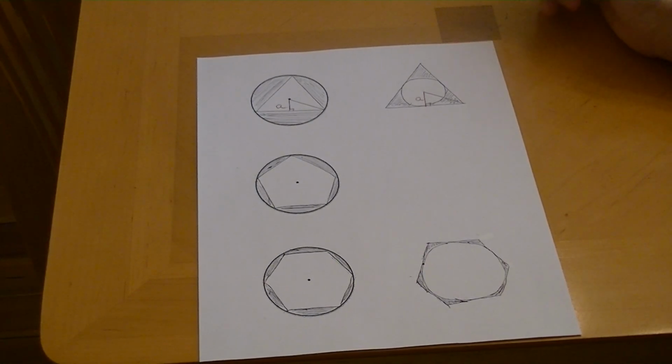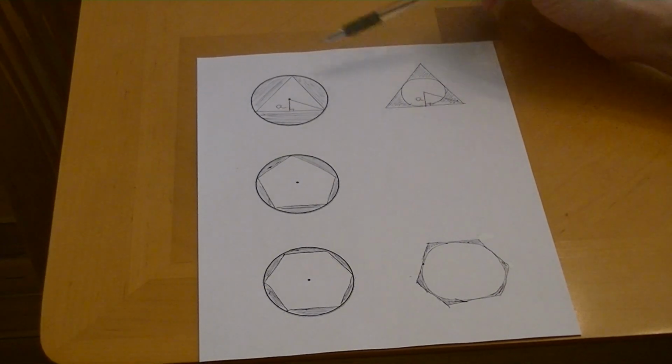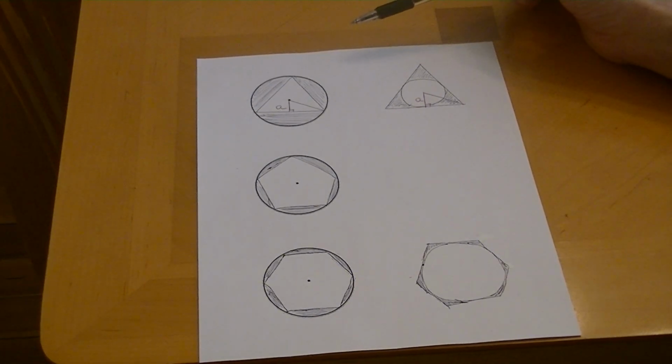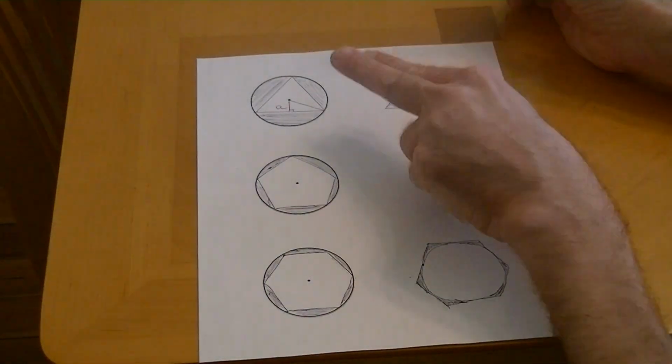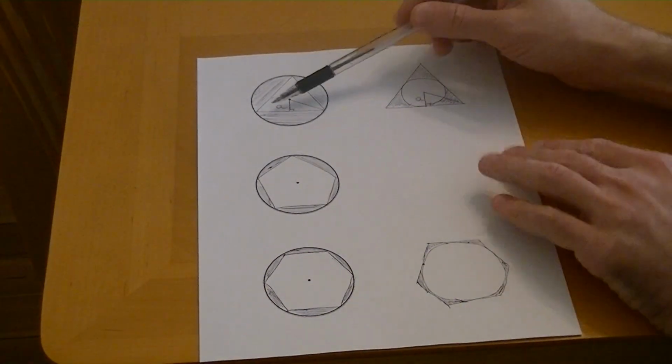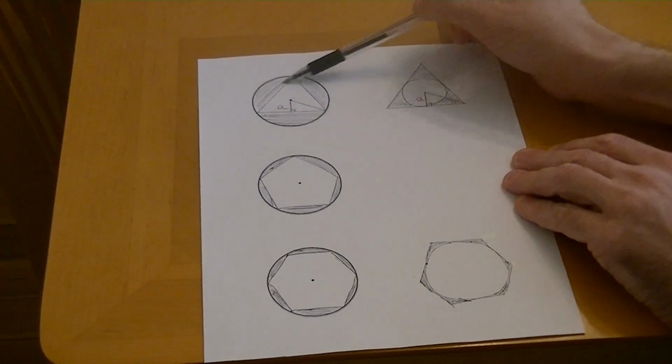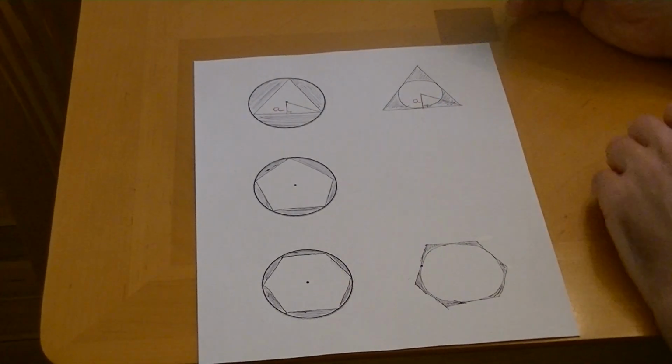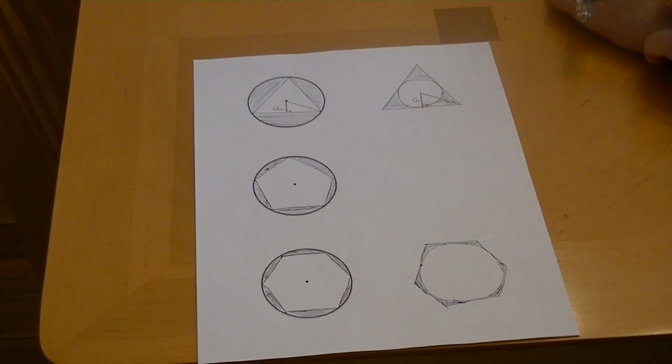Equilateral triangles, we have a bunch of formulas we could use. We could do 1/2 AP because it's a regular polygon. We could do half base height. We could do the 2, 3, 4 formula, side squared root 3 over 4. We could do Heron's formula. So depending on what information you know about that triangle should determine which formula you use to make it easiest.